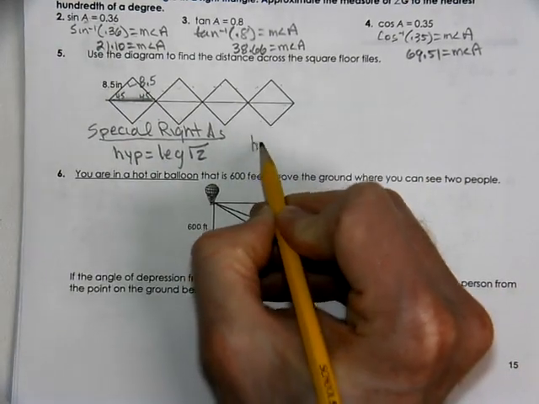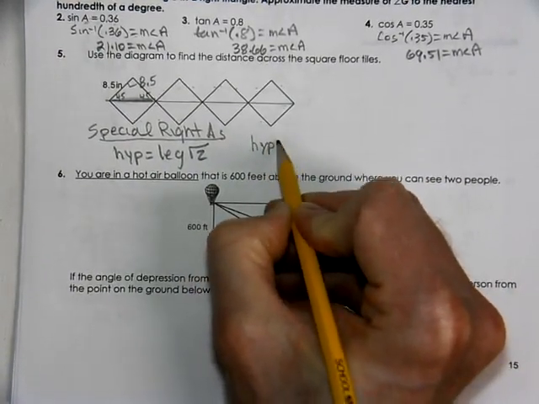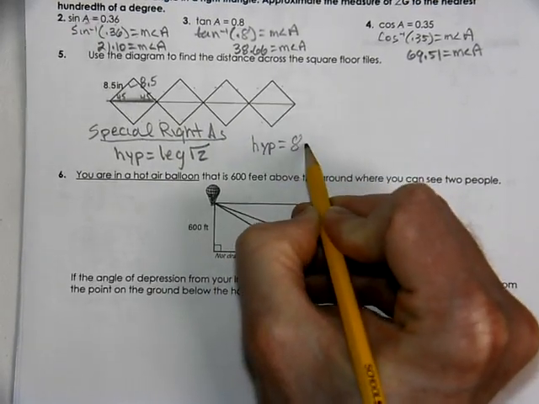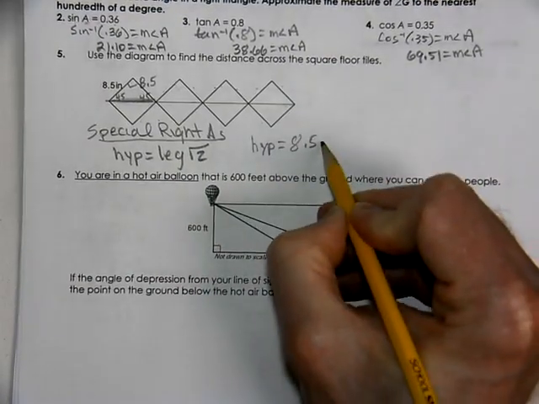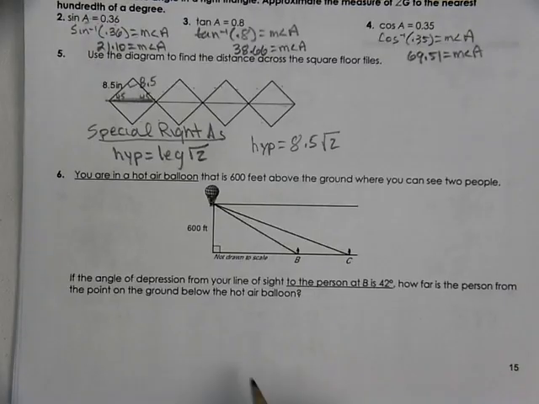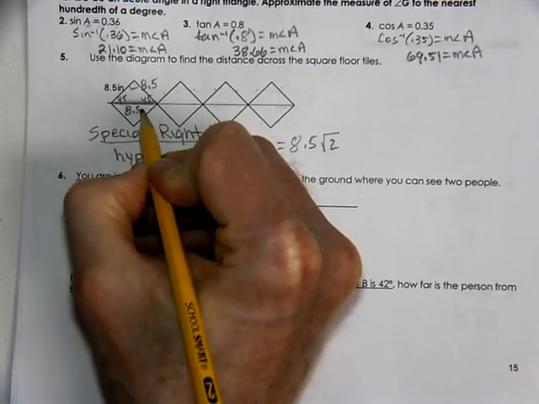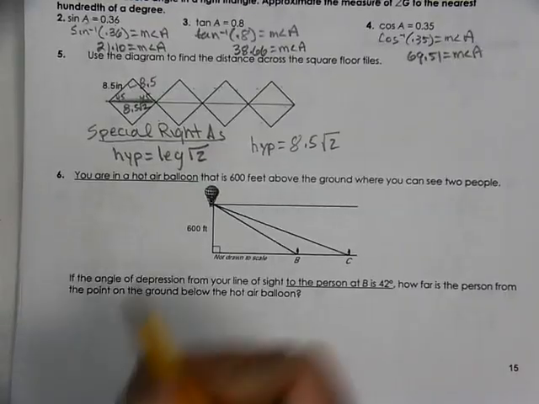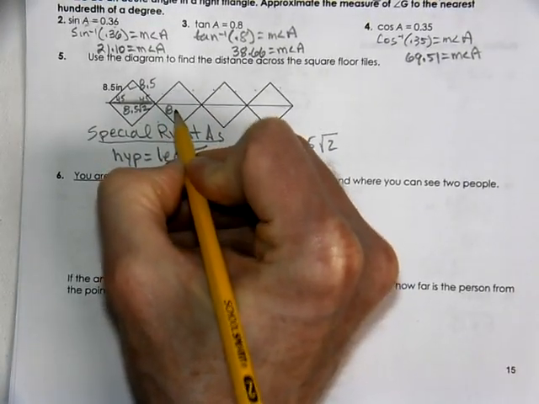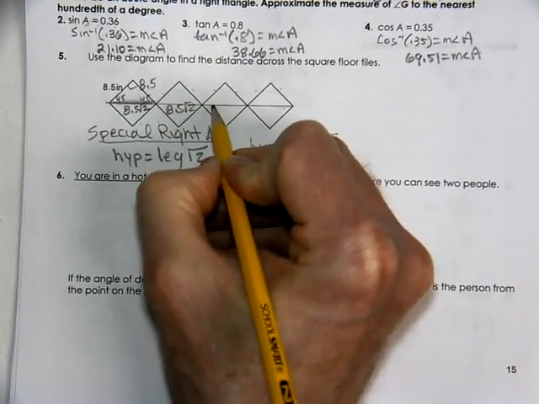So we're going to figure out the hypotenuse equals the leg times the square root of 2. So this is 8.5 root 2. That means every one of these is 8.5 root 2.